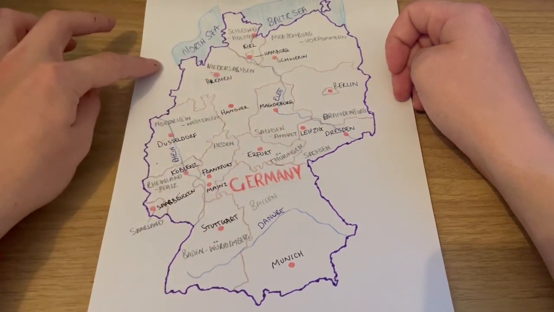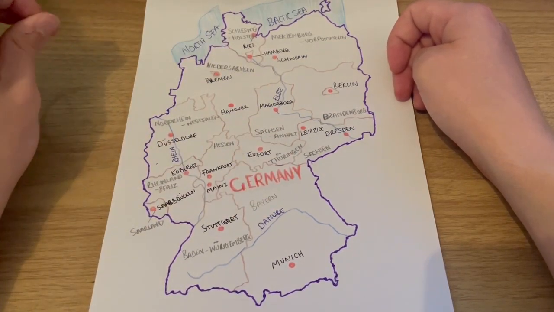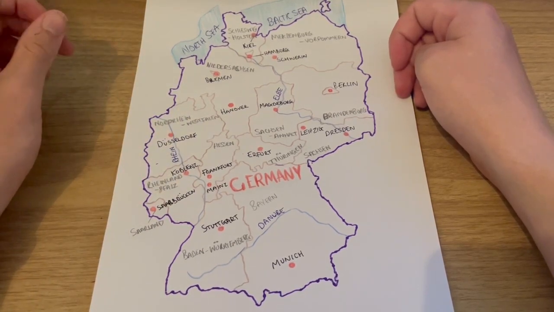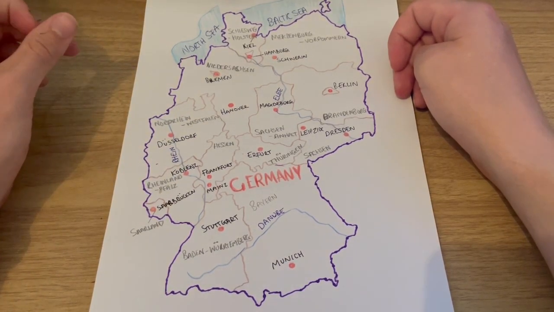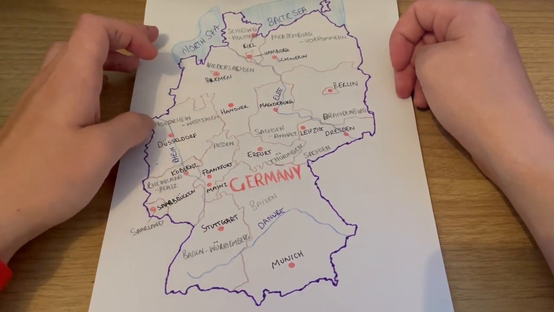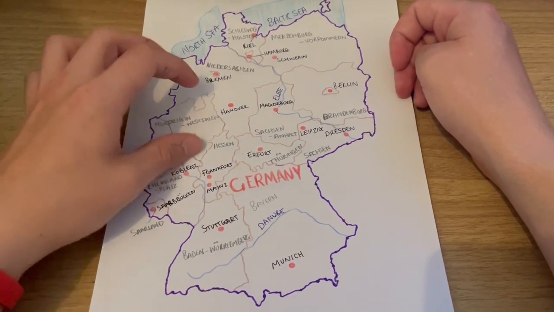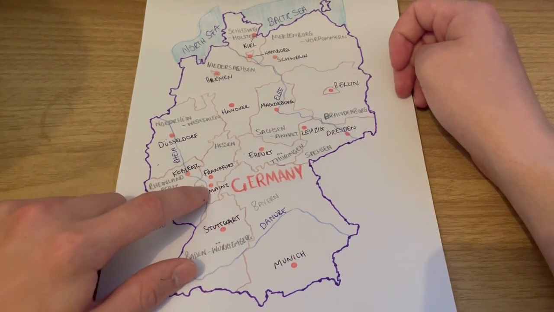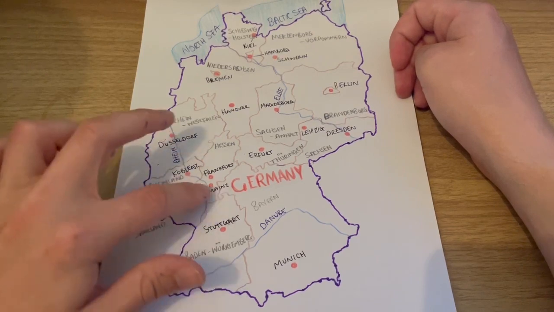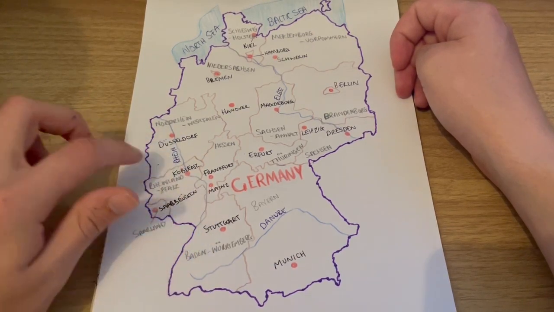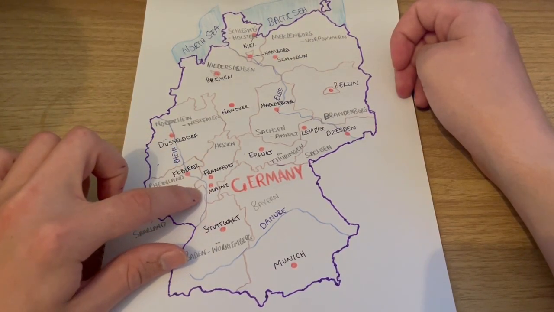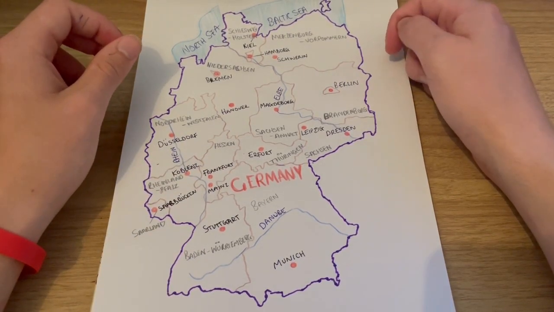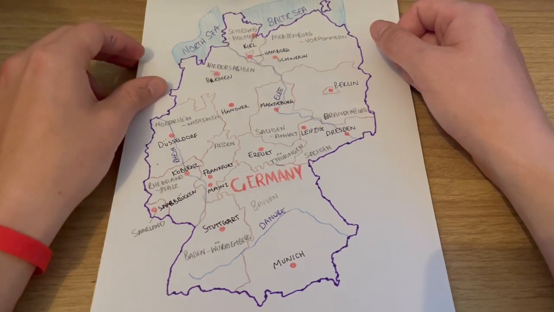This is probably the most detailed map we've ever drawn. I wanted to draw the states, and then as a result, I found myself wanting to put a city for each state. I actually think Mainz is in Rhineland-Pfalz, so I put Mainz on the wrong side of this border, but it's very roughly in this area. I think Mainz is just on the left-hand side of this border, so that's my bad. But yeah, we all make mistakes, right?